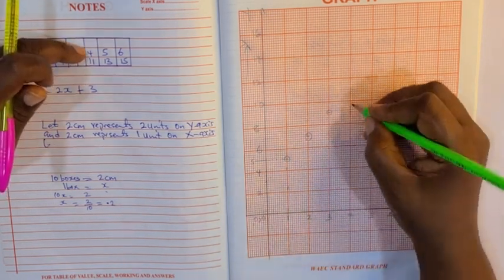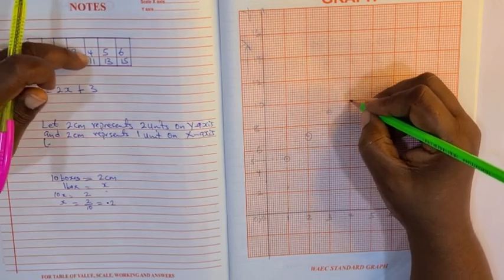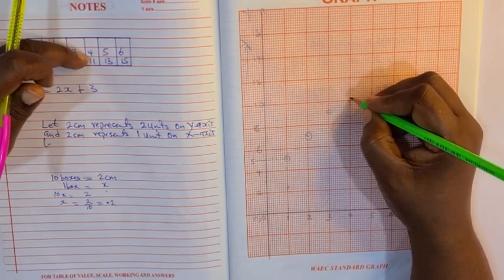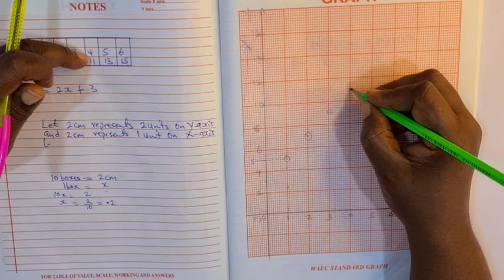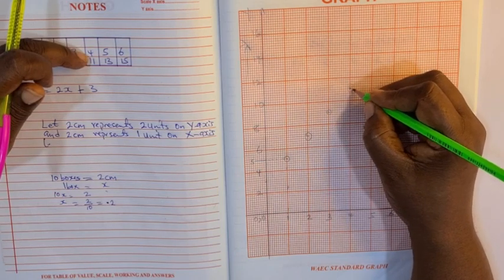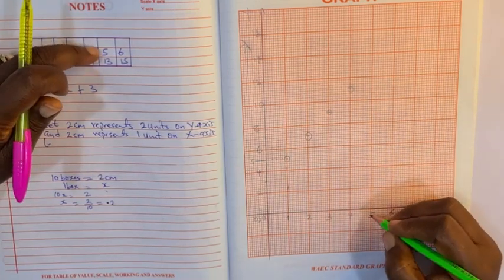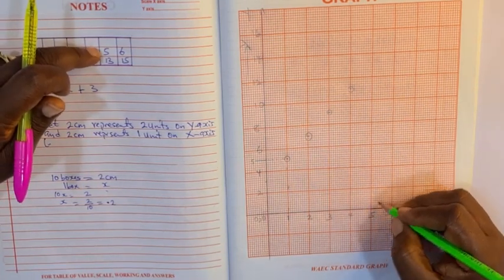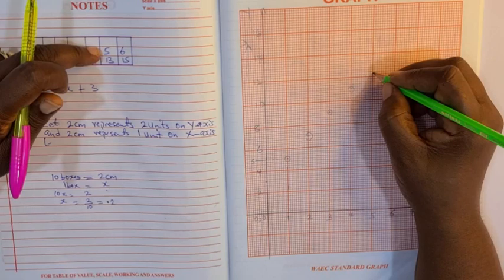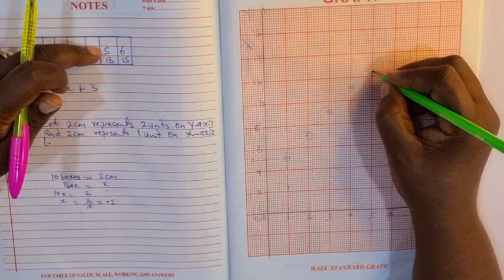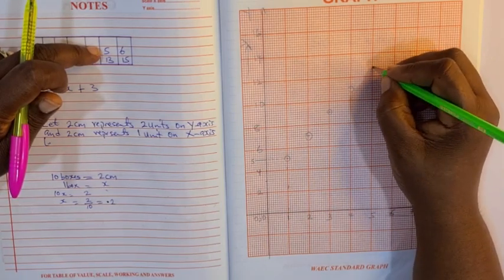When x is 4, y is 11. This is 10. 1, 2, 3, 4, 5. The fifth line is the 11. When x is 5, y is 13. So this is 0.2, 0.4, 0.6, 0.8.